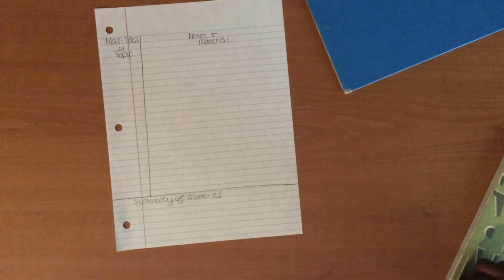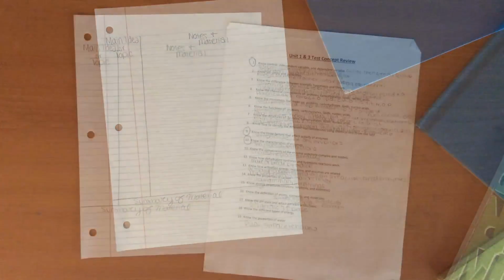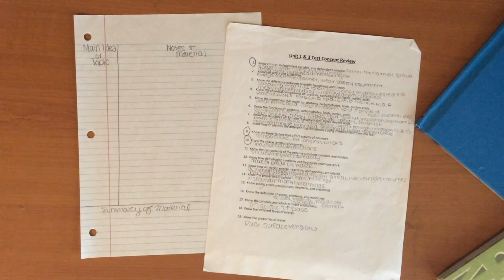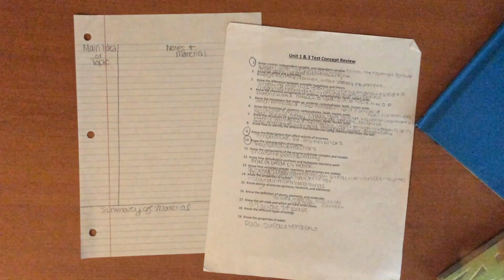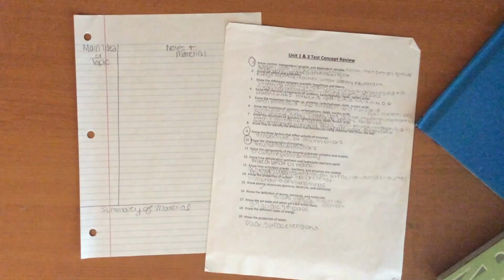And so next I'm going to show you a perfect example of how you can put these sections to use. The example I'm going to be using is a study guide from my pre-AP biology class. So I'm going to take the questions, put those on the left-hand side, and write the answers on the right side.